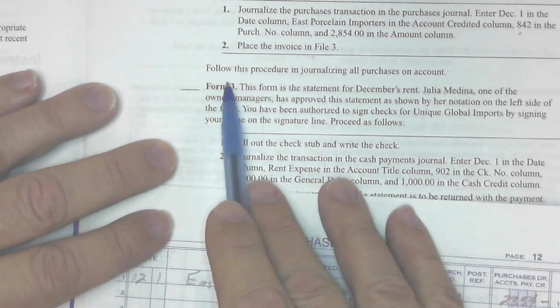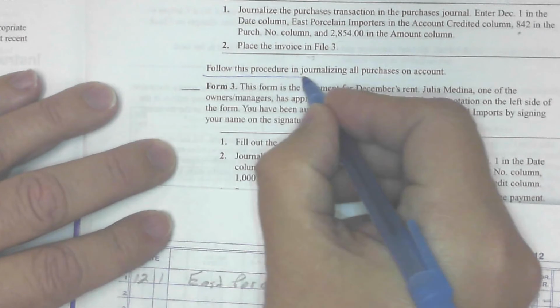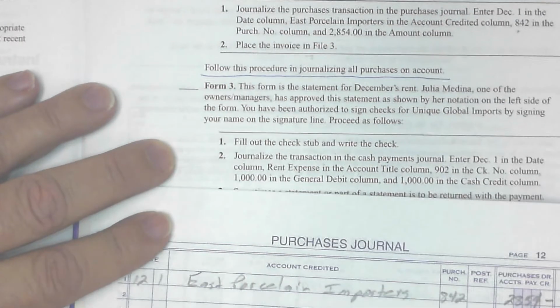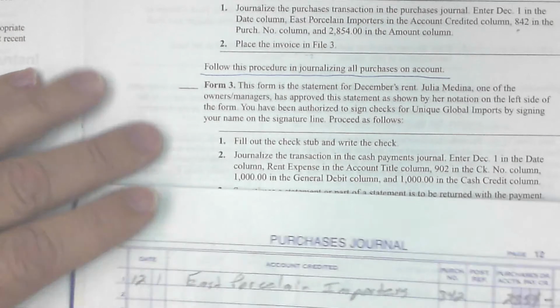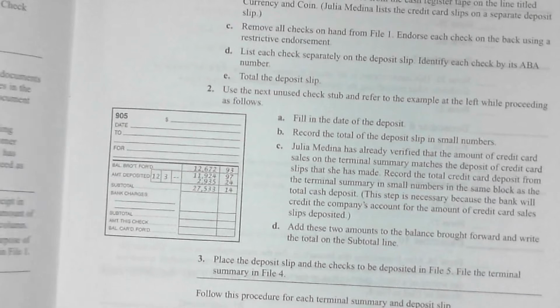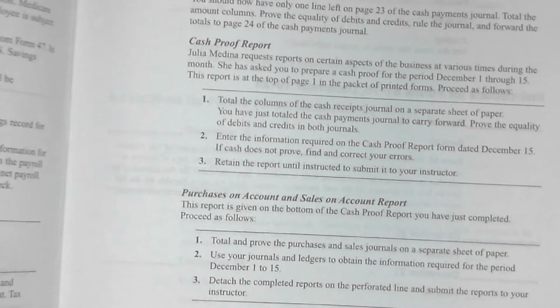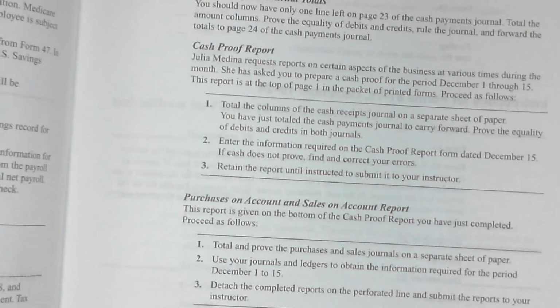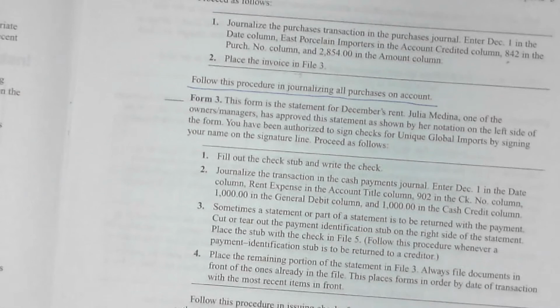So it says here at the bottom of the directions, follow this procedure in journalizing all purchases on account. So it looks like the first couple days is going to be everything step by step, and then it starts here the 16th, you start to get less directions.